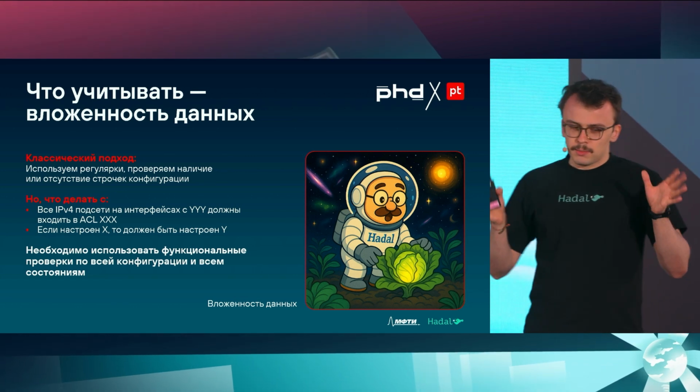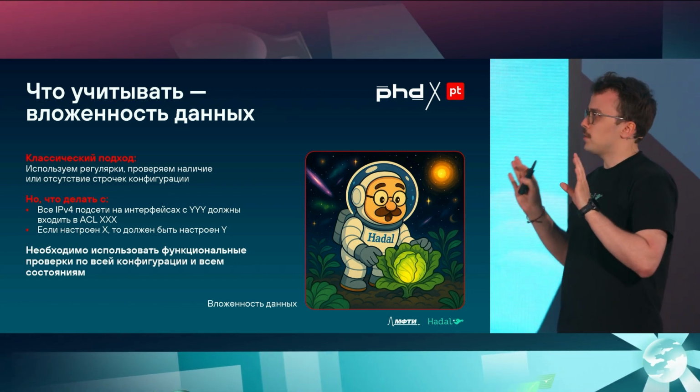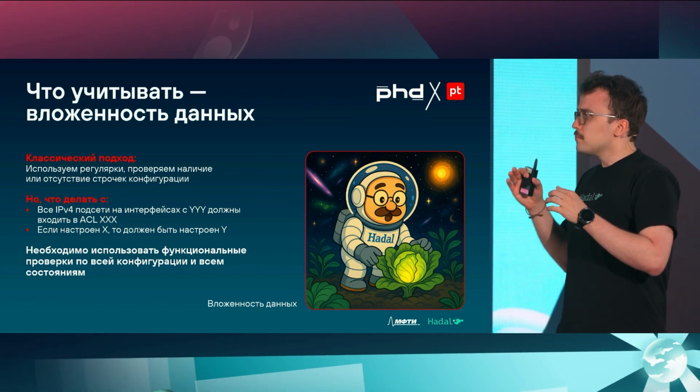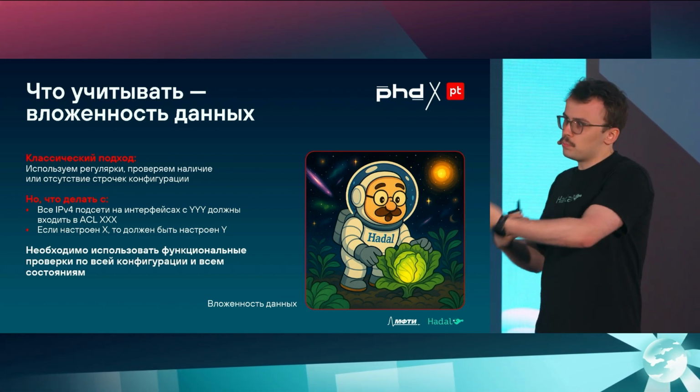So we are going back to data nesting. So what we need to consider, data nesting certainly being one of these things. We just take a look at a template, we use regular expression, and we check for the presence or absence of configuration lines, strings rather.